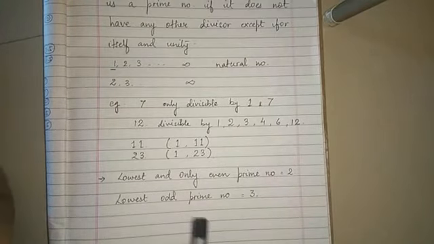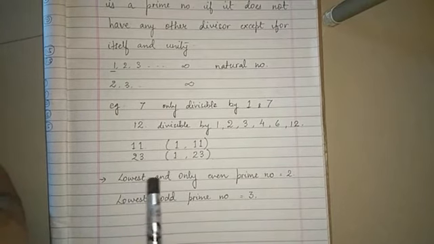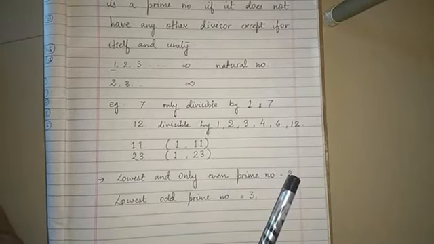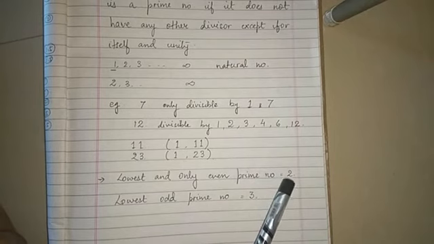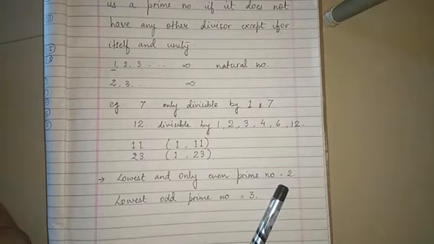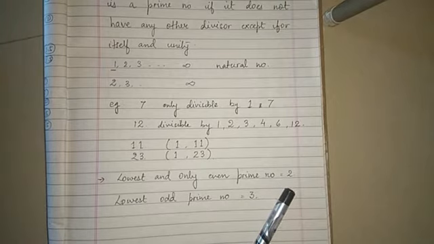Now here are 2 more things we need to know. The lowest and only even prime number is 2. So 2 is the only even number that's a prime number. You can check this with any example like 4. 4 is divisible by 4, 1 and 2 as well. If you take any other even number, it will be at least divisible by 2.